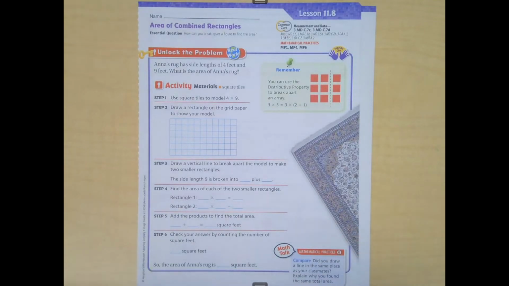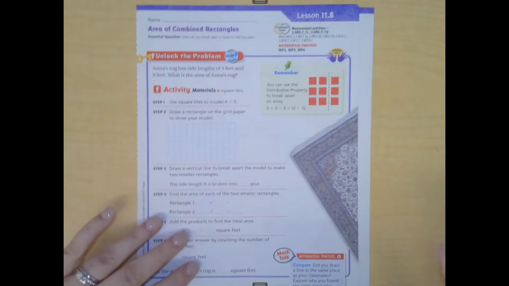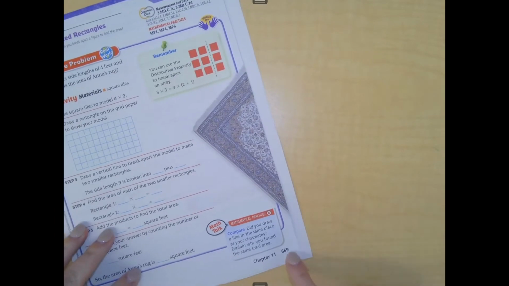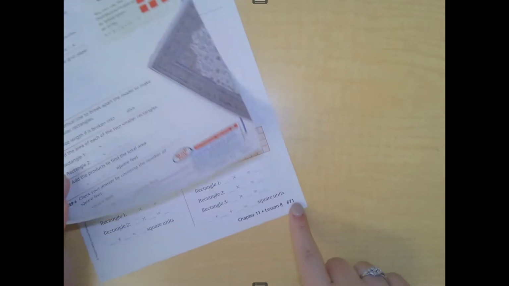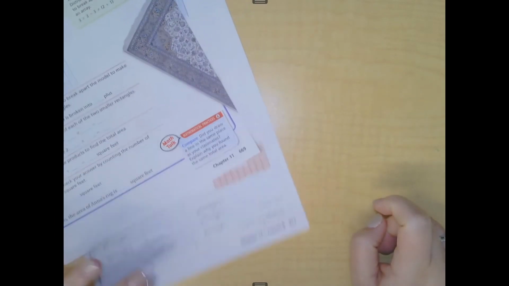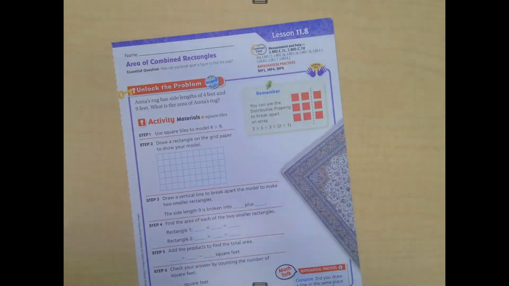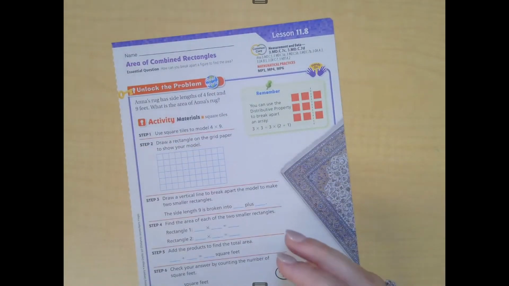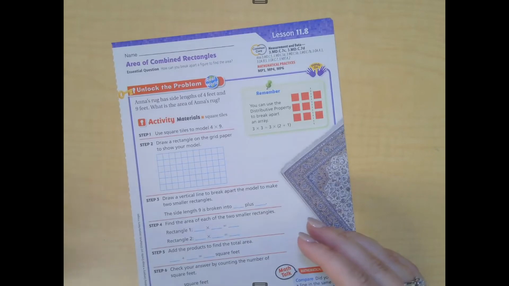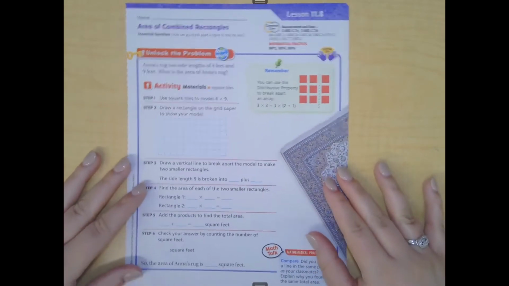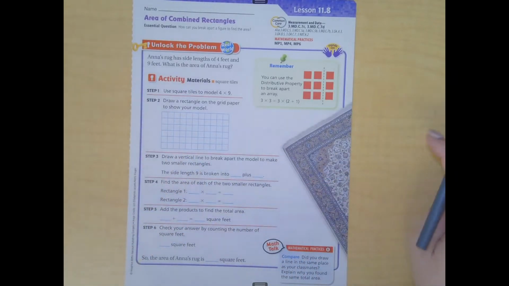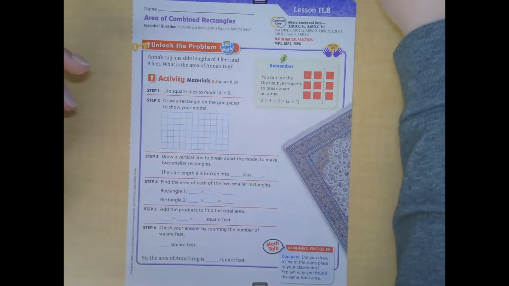Good morning, class. Today we are working on lesson 11.8 out of your GoMath textbook. If you have not already, please tear out pages 669 and 671. Sorry. All right, so today's lesson 11.8 is on the area of combined rectangles. The essential question is, how can you break apart a figure to find the area? So let me zoom in.